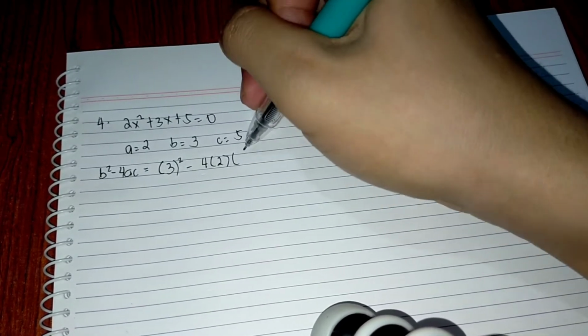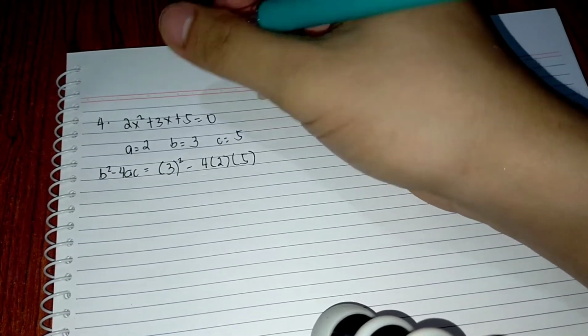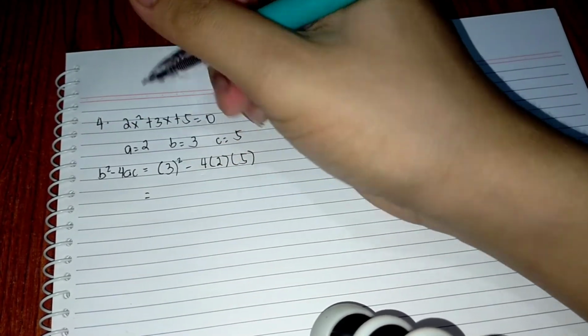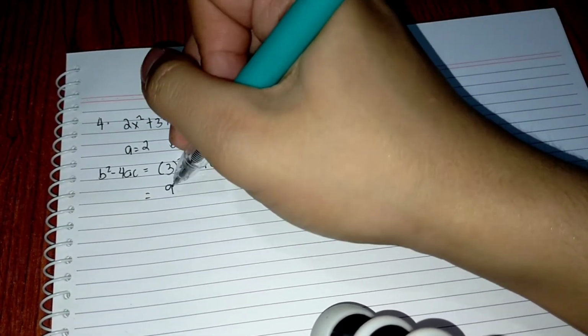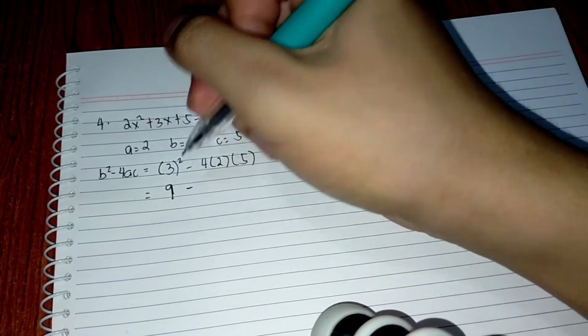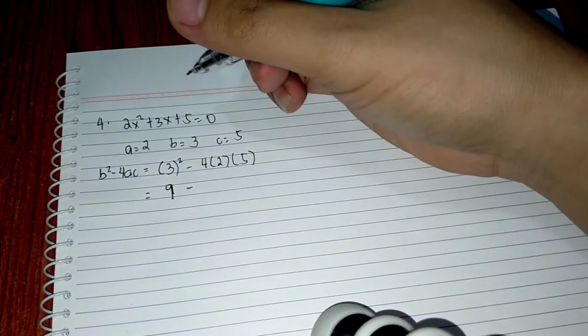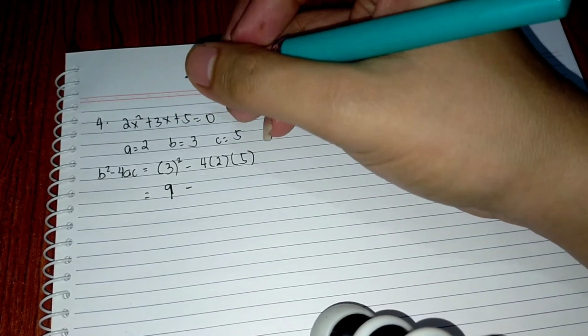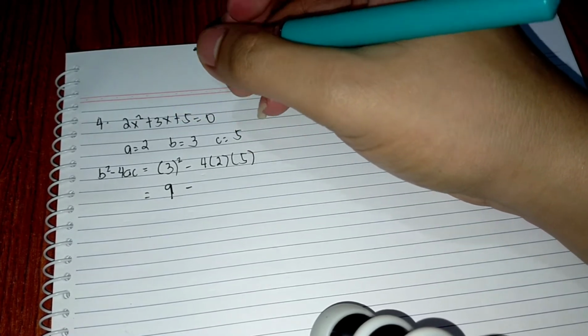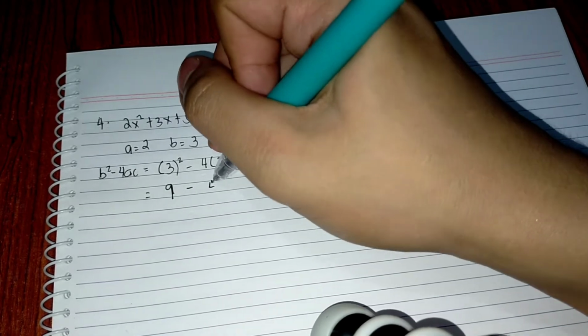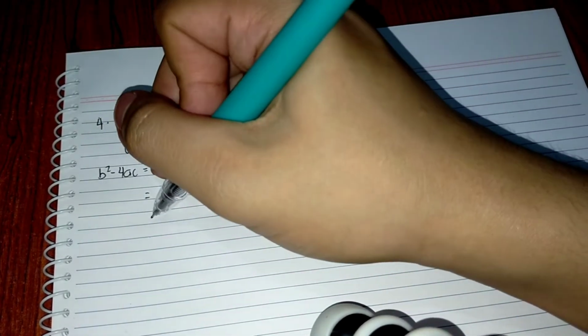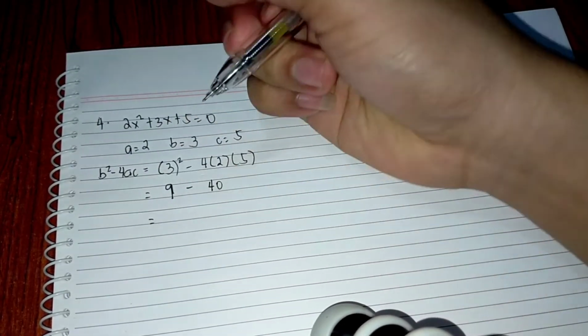What is the value of c? 5. Next, this will become 9. 3 squared is 9. Minus 4 times 2 is 8. 8 times 5 is what? 40. Next, this will lead us to 9 minus 40.